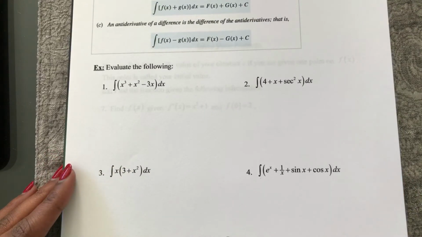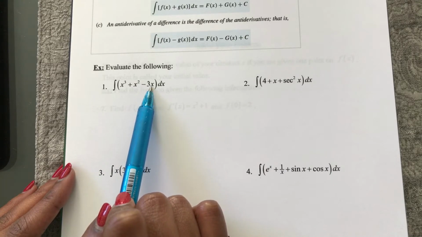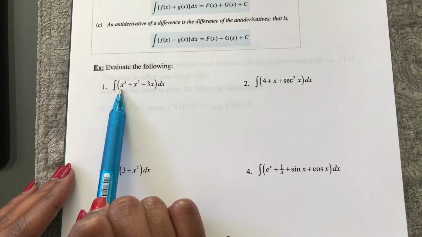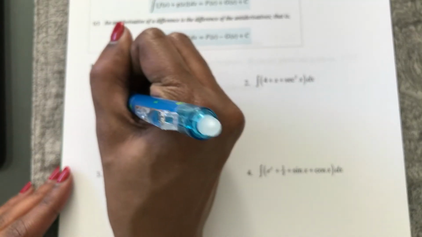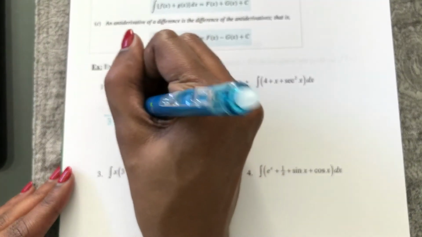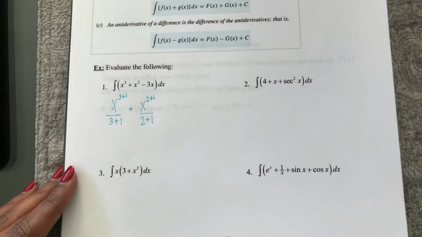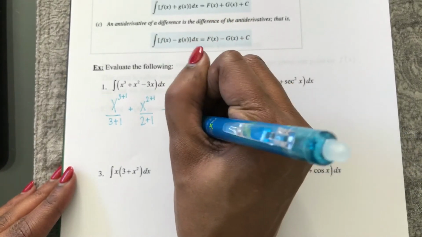So here in the first problem, we have three antiderivatives we're going to solve. Remember, normally when we have the power rule and we're taking the derivative, we multiply and then subtract. So to work backwards, we're going to add and then divide. So this becomes x to the 3 plus 1 divided by 3 plus 1, plus x to the 2 plus 1 divided by 2 plus 1, minus 3x to the 1 plus 1 divided by 1 plus 1.